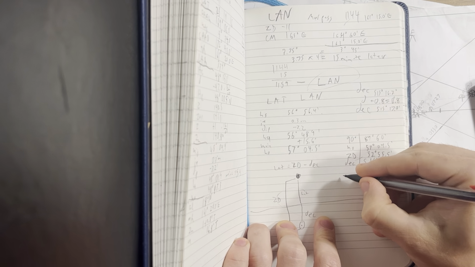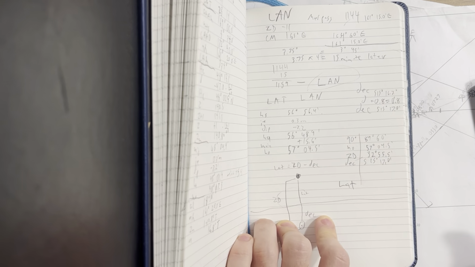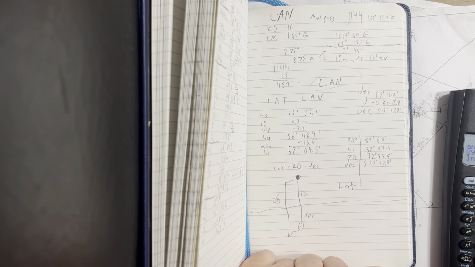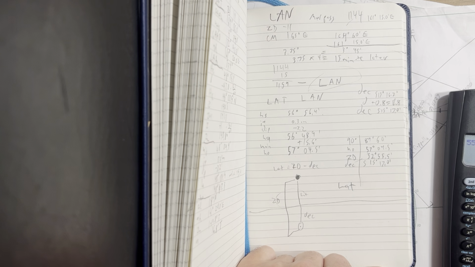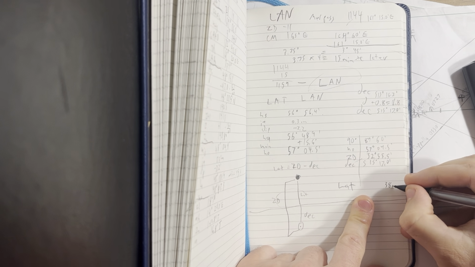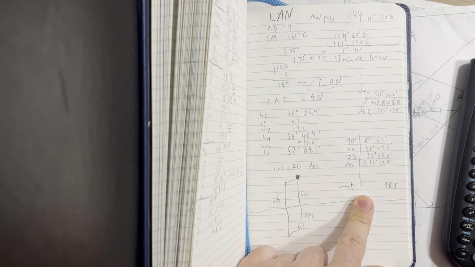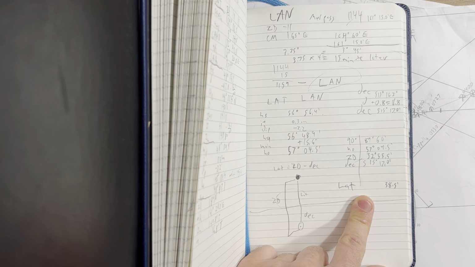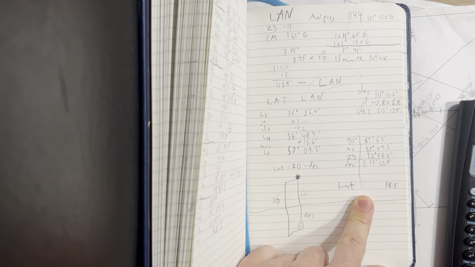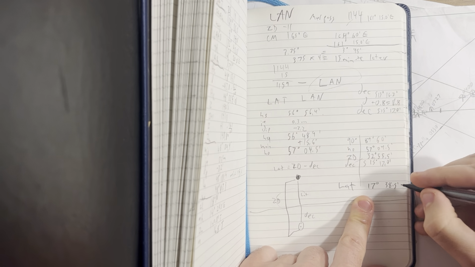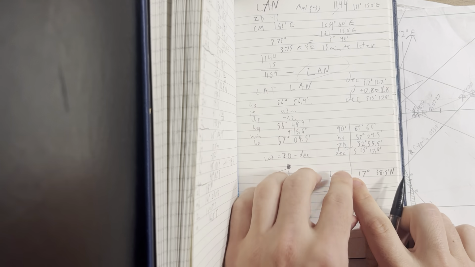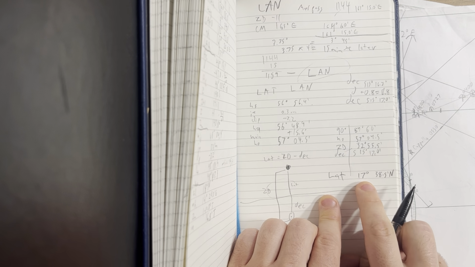We're going to write it nice and big here. We're going to subtract declination from zenith distance, and we get 55.5 minus 17.0 is 38.5 minutes. And then 32 minus 15 is 17. So you can see right there, the latitude by LAN is 17 degrees, 38.5 minutes north.